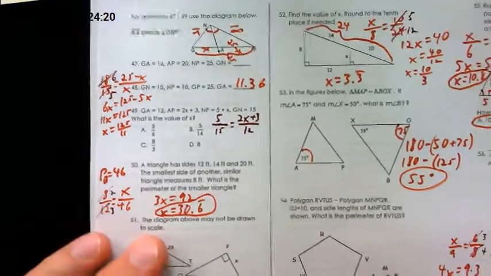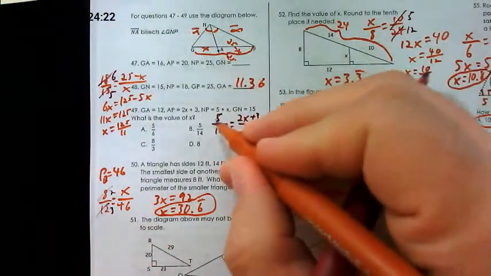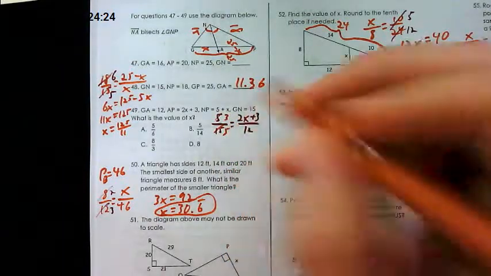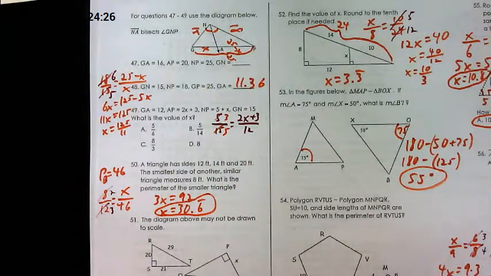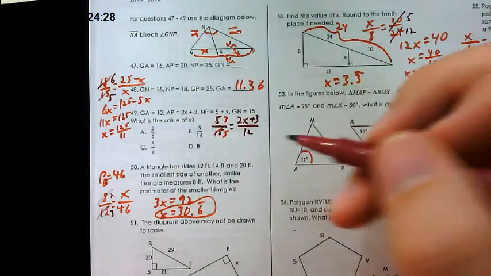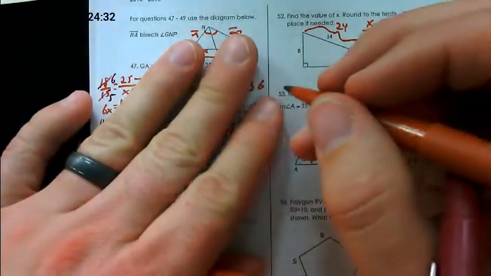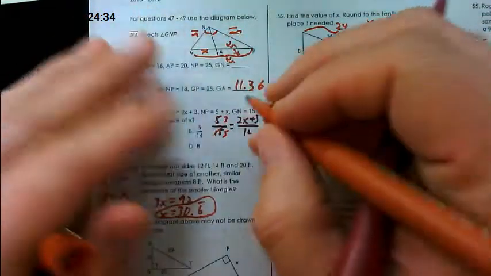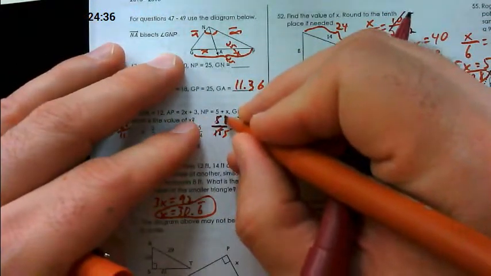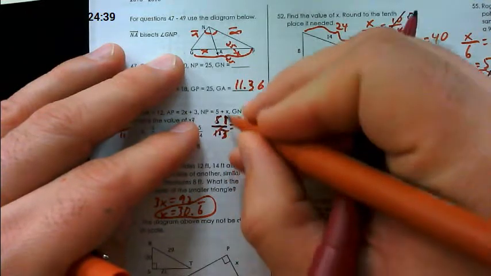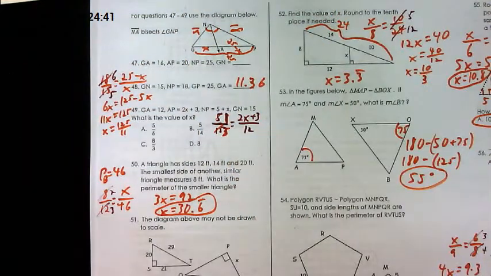This side could reduce. 3 and 5. Divide by 5, you get 1 and 3, which just means I divide by 2 different numbers.